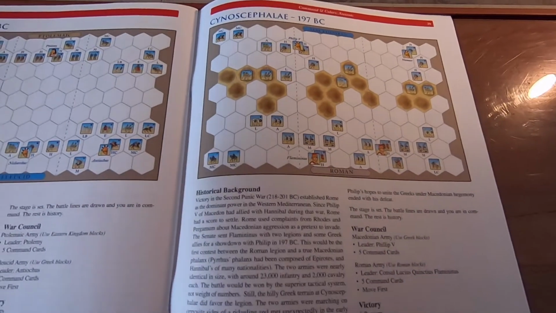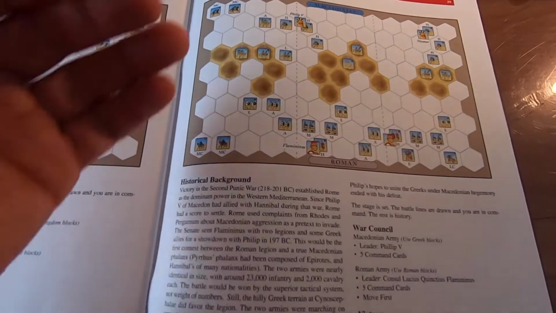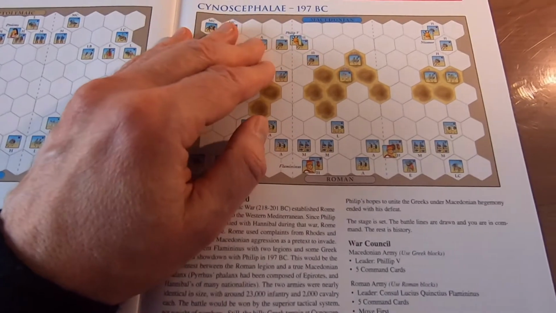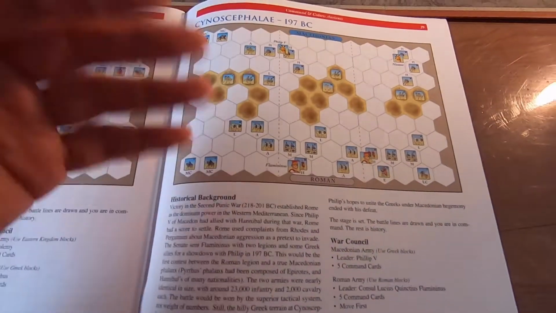So that's pretty much the story about this battle. And after this battle, Philip had to sue for peace. He got that granted.